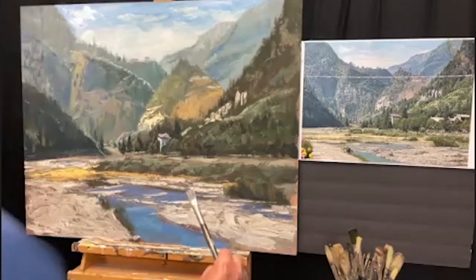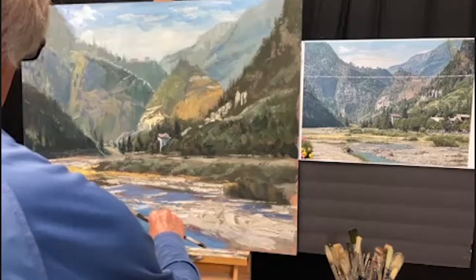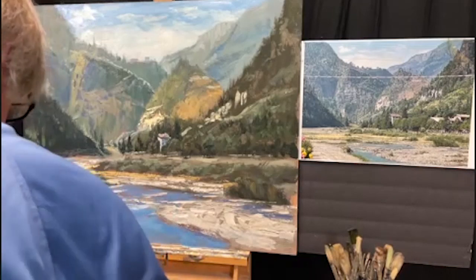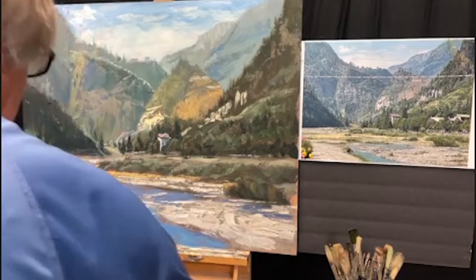Sorry about that. It's a busy painting. And get a little bit of color variation in the water.